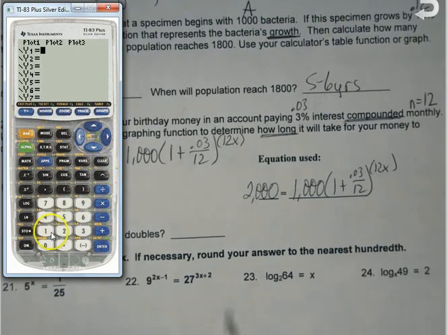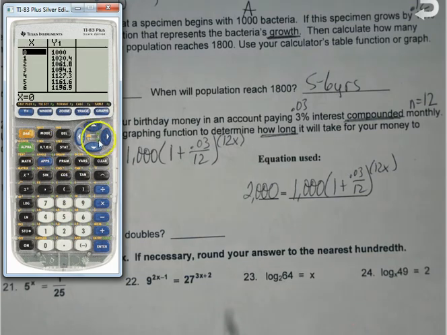So clear that out. So 1,000 plus my 3% divided by how often it's compounding. Got to remember the parentheses for your exponent, or this is all for naught. Okay, and again, we'll just use the X for that. And when's my money going to double?